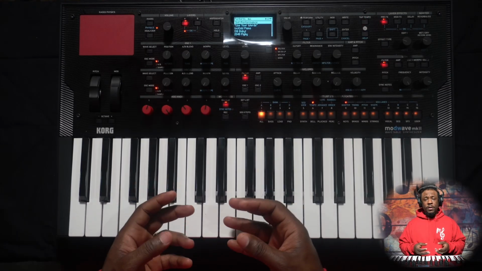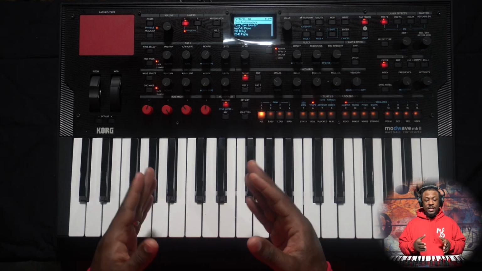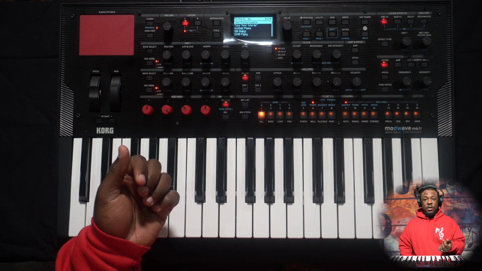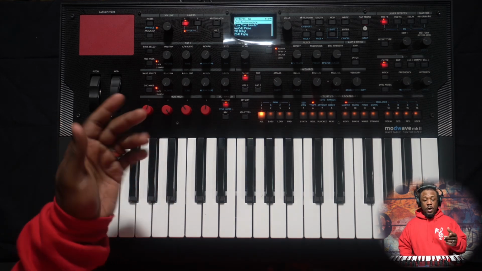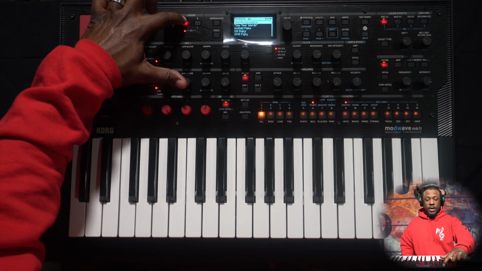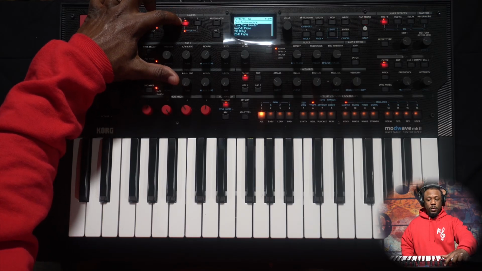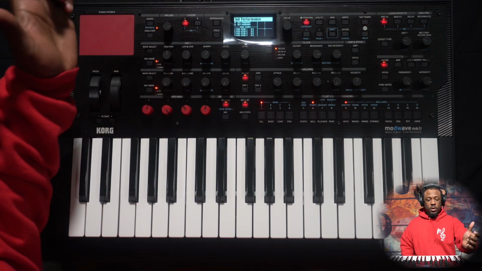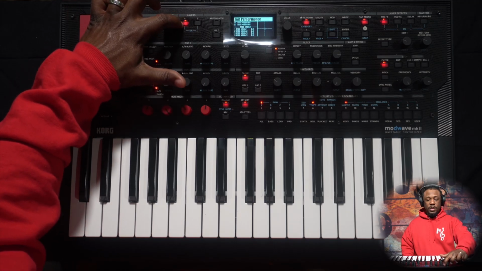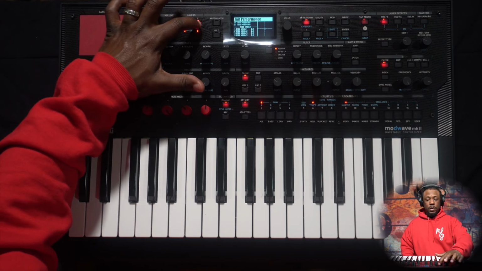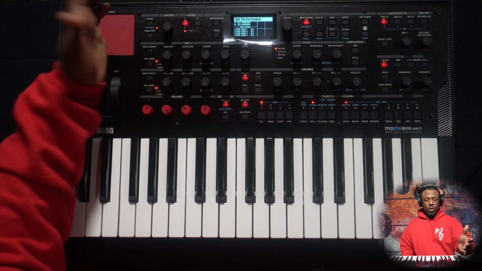So first thing you need to know is that on the ModWave MK2, the sounds are made up of two layers, layers A and B. If you want to turn either of those layers on or off, all you do is double click the layer button for whatever layer you want to turn on or off. If you double click it and the red light is on, it's going to turn it off. If you double click it and the red light is off, it's going to turn it on. You can do the same thing for layer A or B. On, off. All right, so right now we're going to work within layer A.